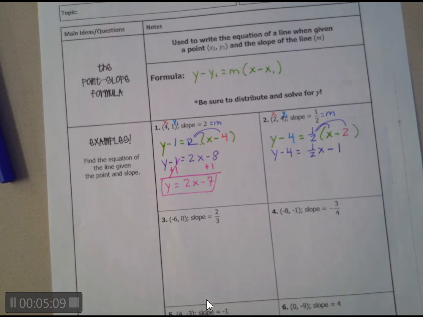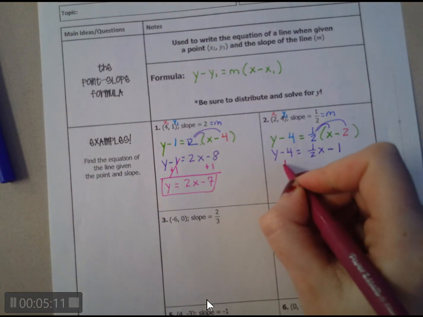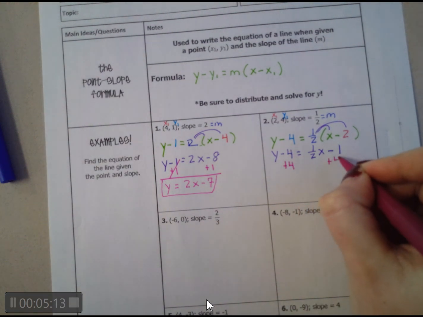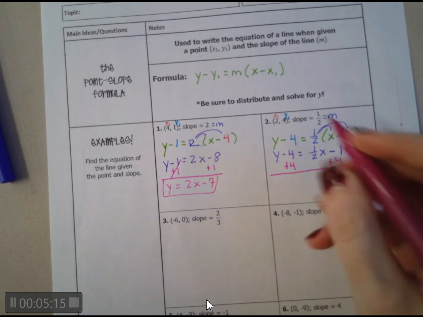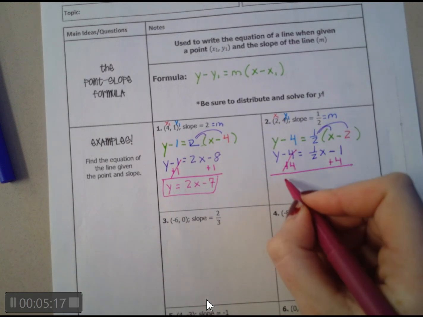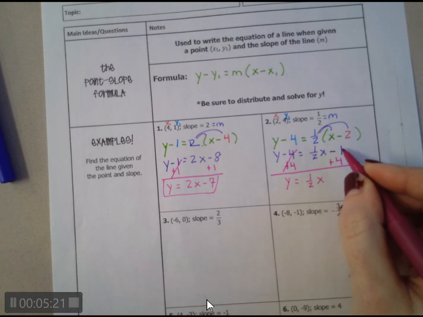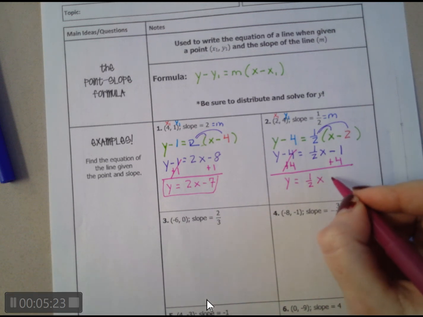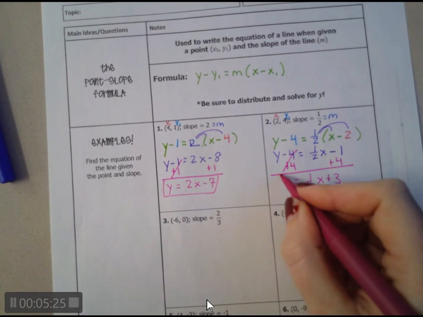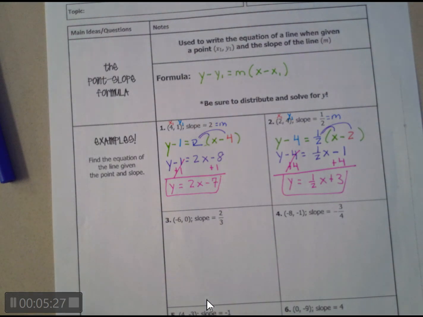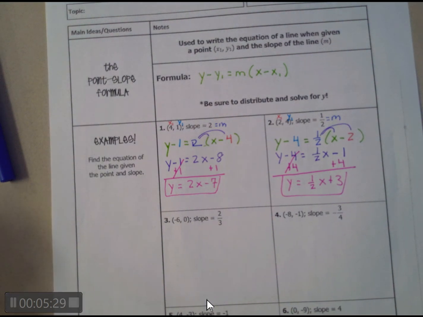Alright, and then I need to get y by itself, so I need to add 4 to both sides. My 4's cancel, so I'm left with y equals 1/2 x. Negative 1 plus 4 gives me a positive 3. And that's our answer. You okay with that?